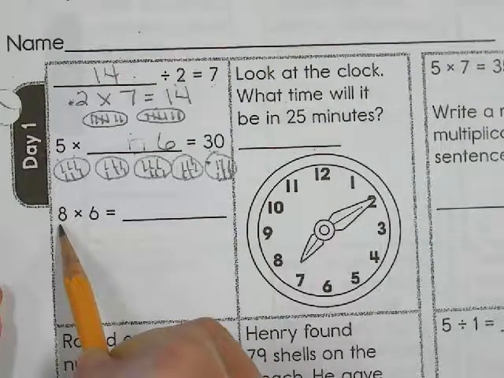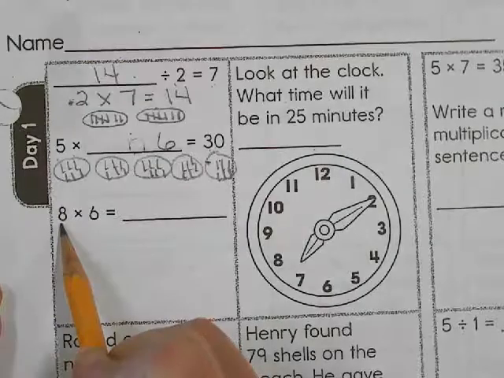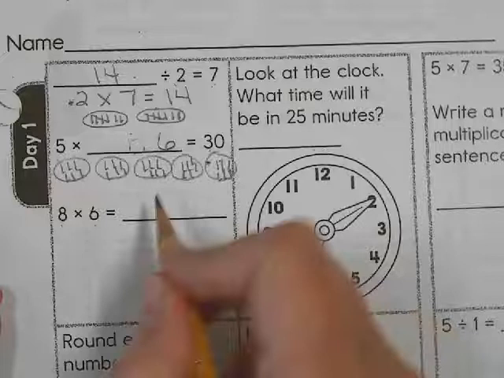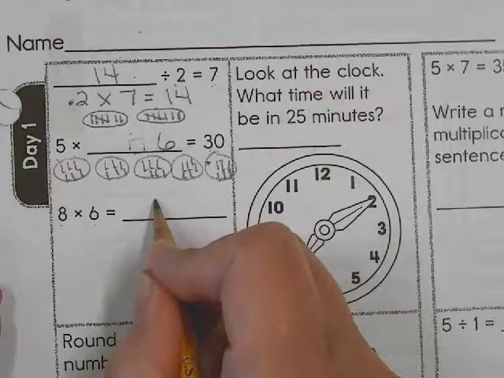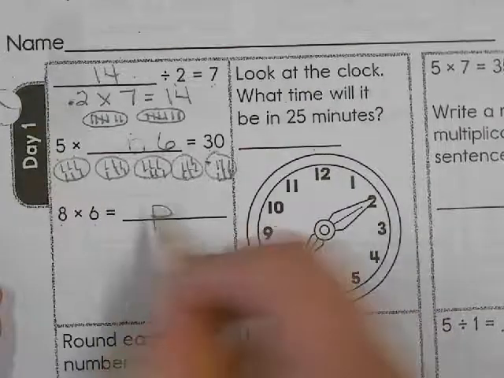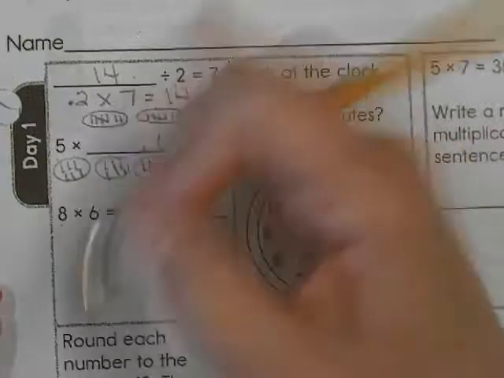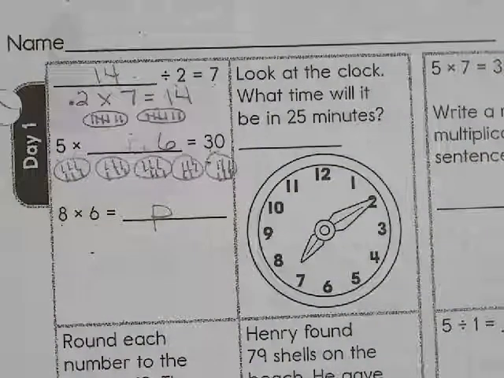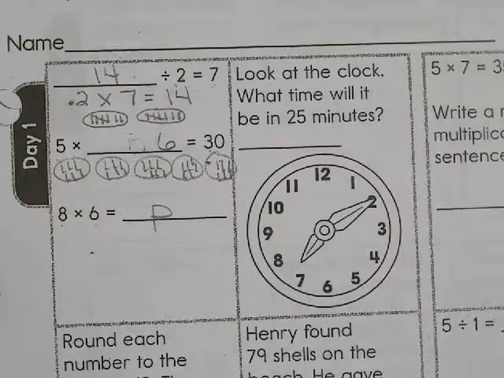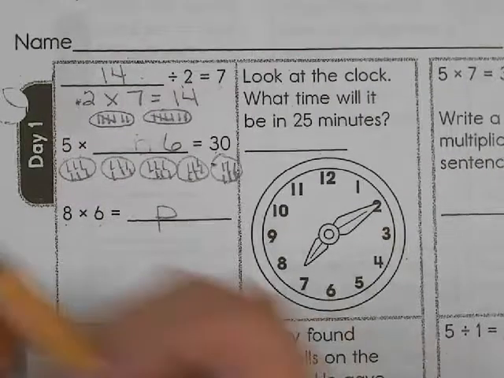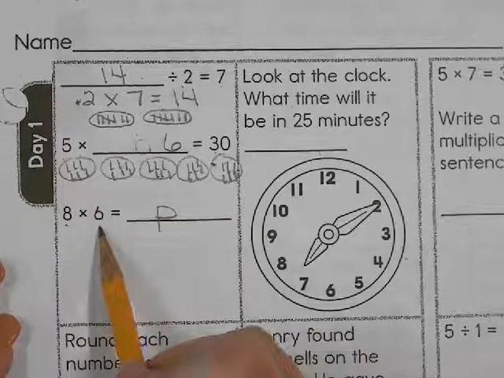Again, we have the factor is 8. That tells us how many groups. We have 6 in each group. So we need to find how many total objects we have. So we could put a P for the number of objects, an O, an N. We can put anything in there that's going to represent what that number is going to be once we find out the total number of objects. So we could start using our understanding of groups and put 6 in each group.